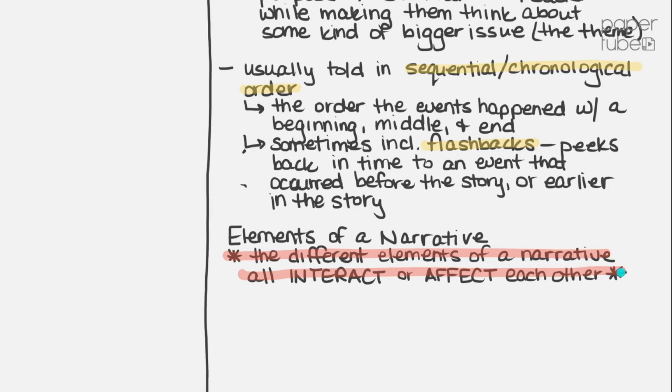So now that we know what a narrative is and we know what they usually look like, let's start analyzing the different pieces or elements that help to make a strong and interesting narrative. One thing for you to remember is that all of the different elements that we're going to talk about today, they all work together, they interact with each other, and they can affect each other as well. And you'll see questions about how the different elements interact or affect each other on your tests.